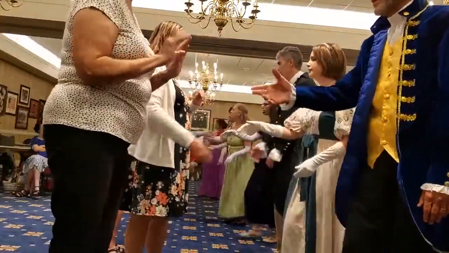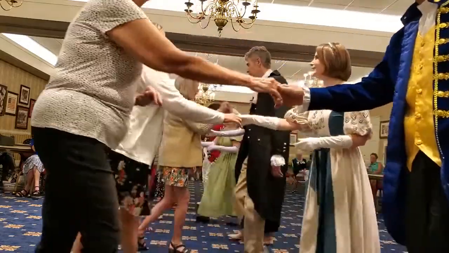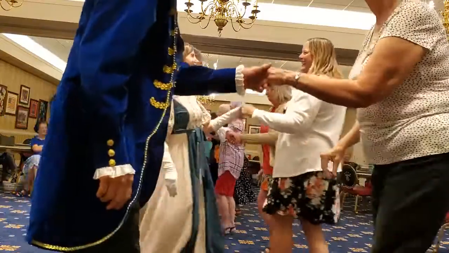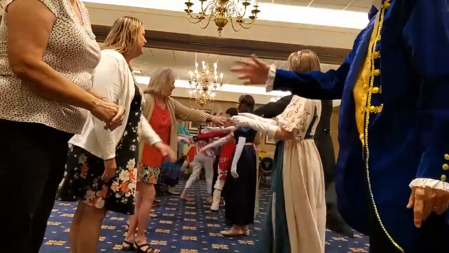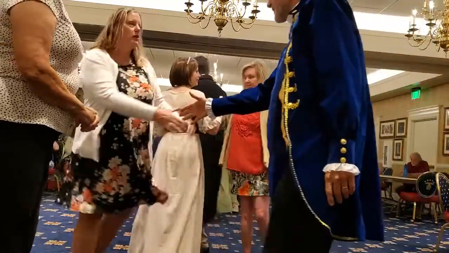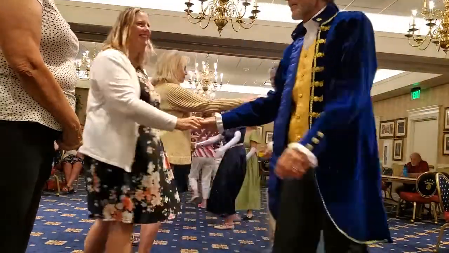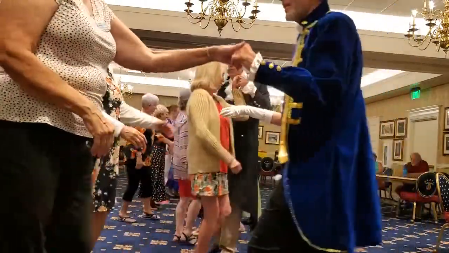And balance, right balance, in, out, and lady under. Left balance, in, out, and lady under. Right diagonal. In, out, and no, just, yep, there you go. And left with partner.